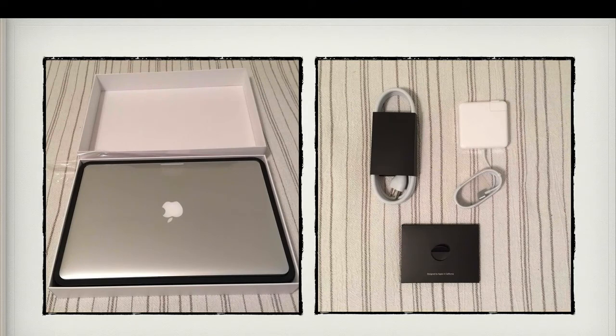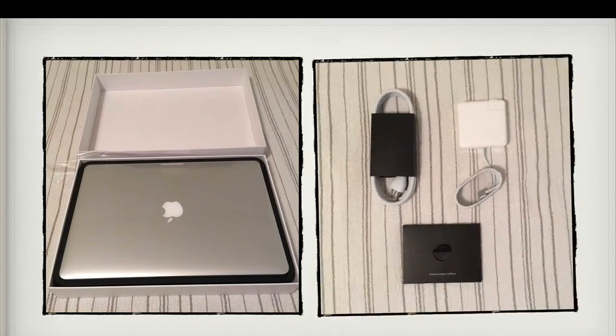So I now have my slide up on screen. To the left is the MacBook Pro still in the box. And on the right are the power cables that came with it.